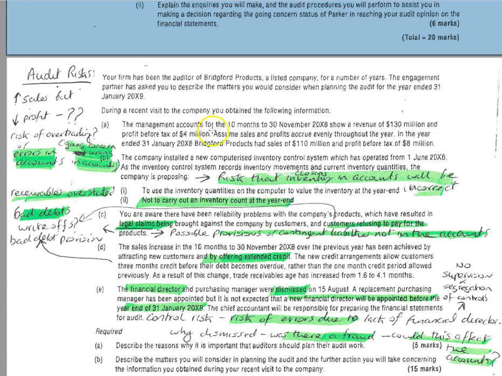So either there's a risk of overtrading, or possibly there are errors in the accounts. You'd have to question management about the change from last year to this year. If you're going to talk about overtrading, you would need to frame your risk in terms of overtrading leading to a liquidation, a going concern issue, a material uncertainty about going concern which needs to be disclosed in the accounts, or the incorrect going concern assumption being used in the accounts.